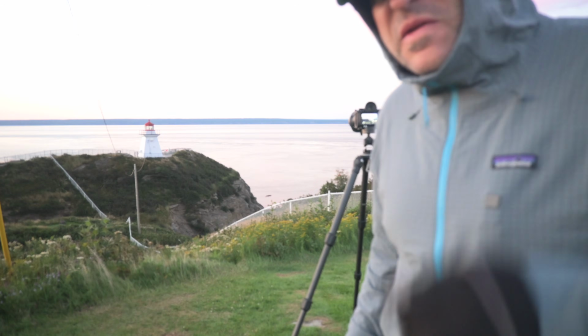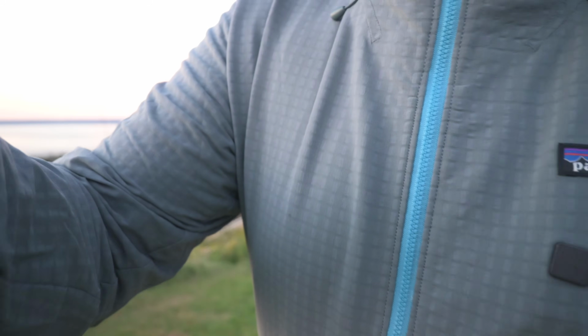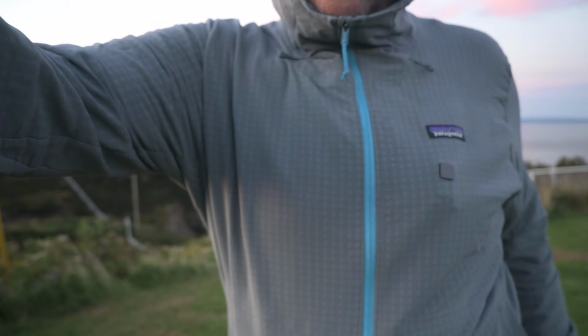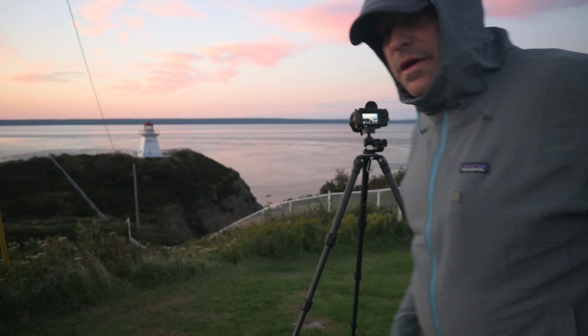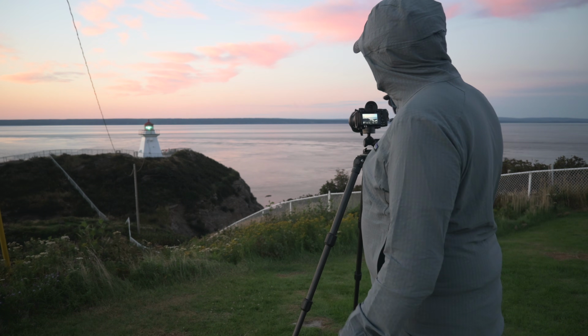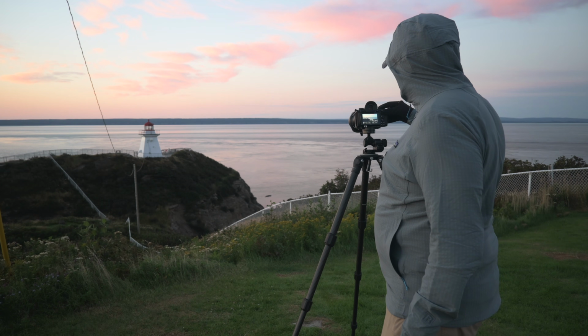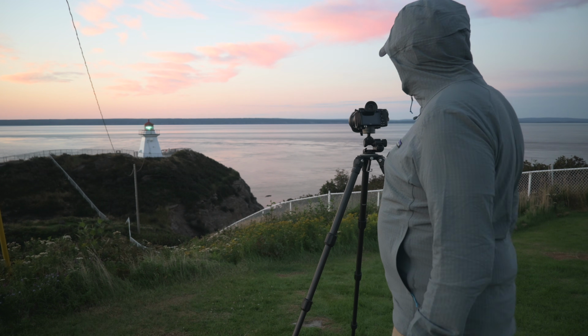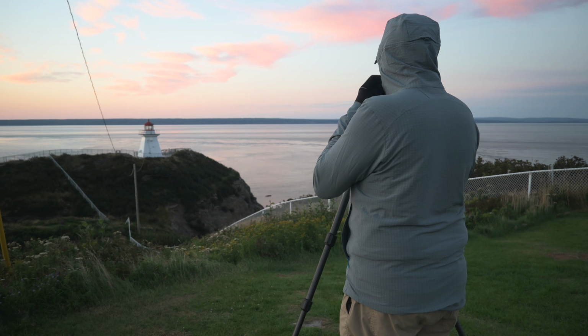God, the mozzies are terrible this morning. There we go. All right, so I'm using the fence as a leading line to draw your eye down through. I got it with the light on.